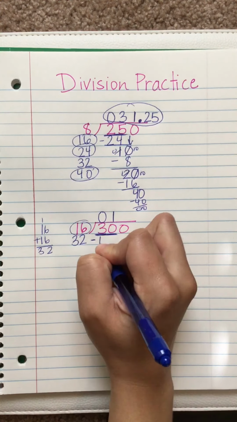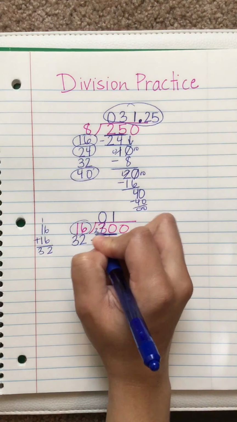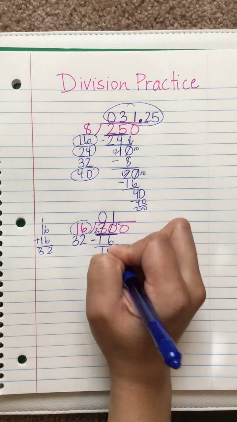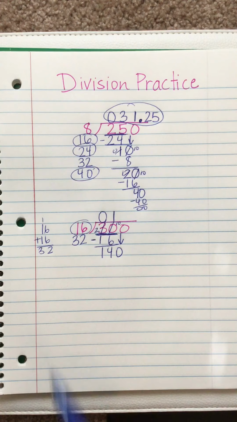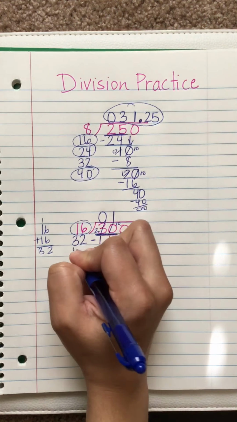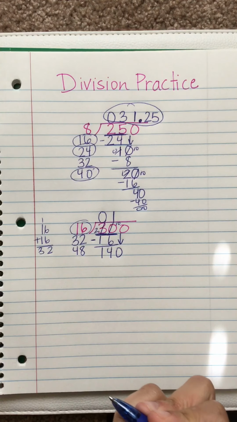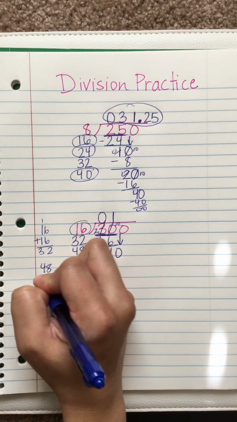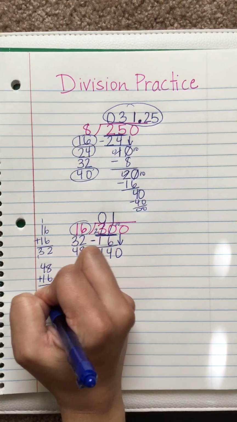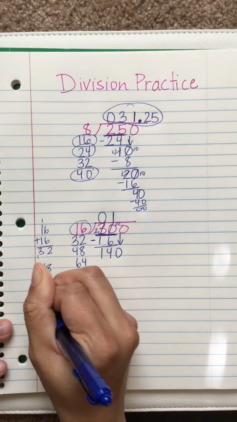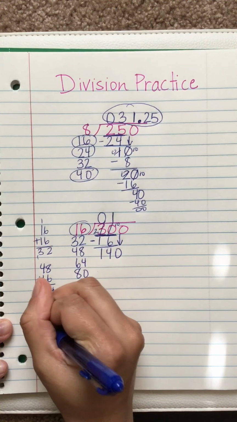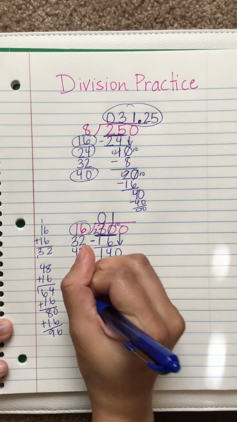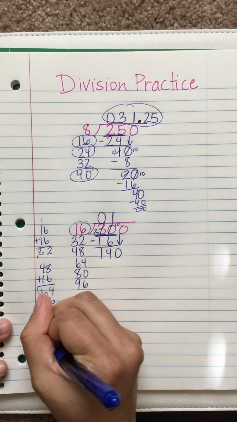So we're going to do 30 minus 16. And I get 14. Wow, 140. So I need to write out some more multiples. Okay, let's see how many I can do in my head. The next one, 48. I need to do repeated addition. Okay, I have 64. And I'm just going to keep doing that repeated addition until I get there or close to it. Division requires a lot of work.